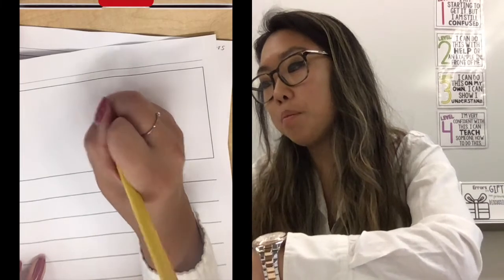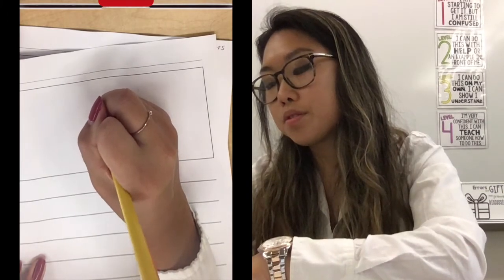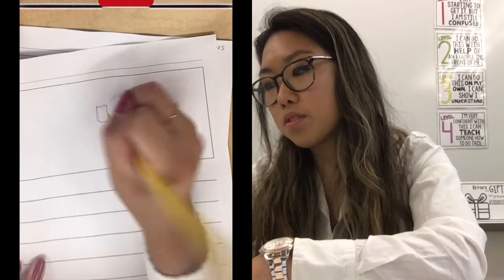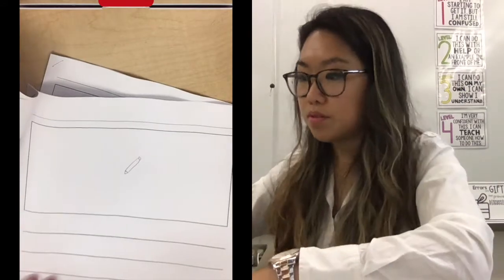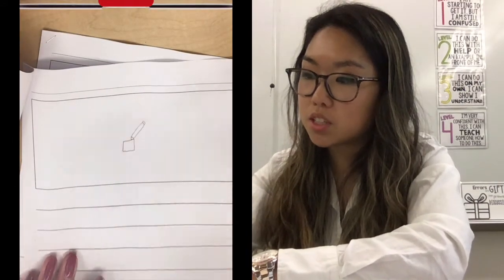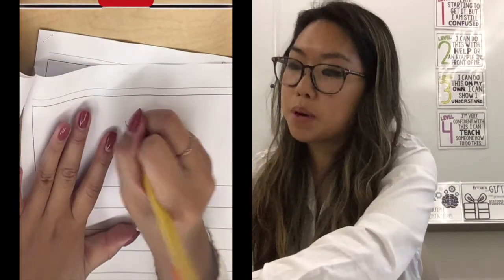On this one, I was going to talk about reading, so I'll draw a book. I can teach about writing. Maybe I put paper at the bottom of this page. And then I was going to teach about math. That is sketching or jotting.